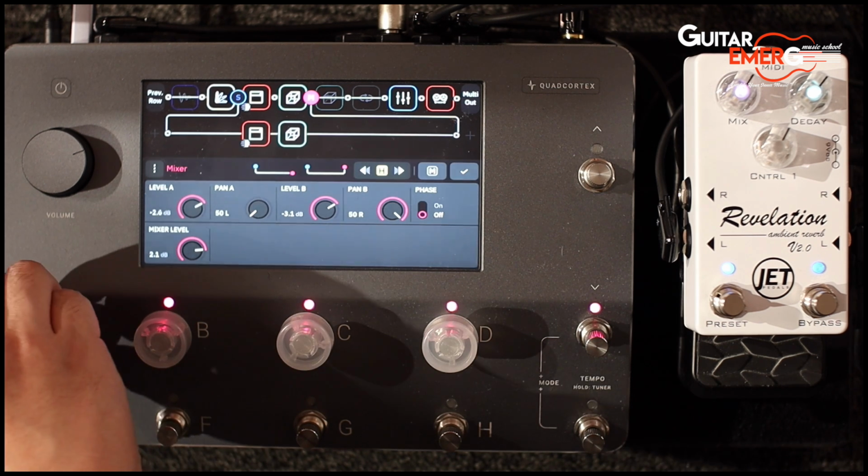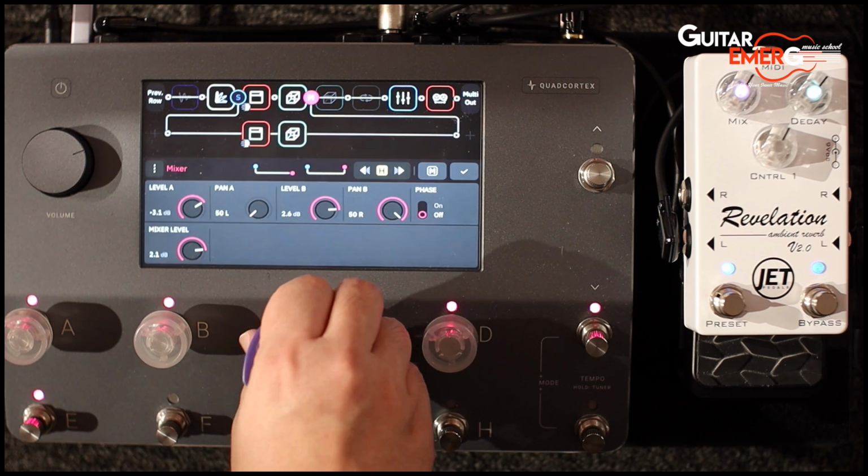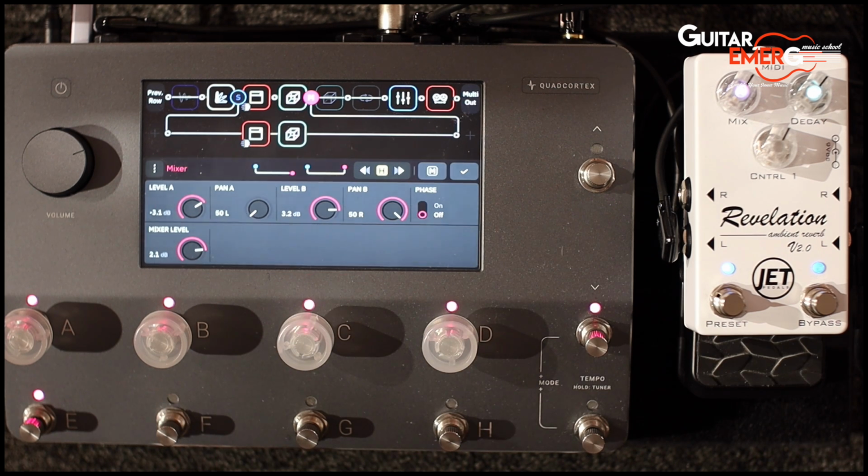Try the other way. So you can hear it straight away creates two different kinds of ambient feel by just adjusting the levels, right?